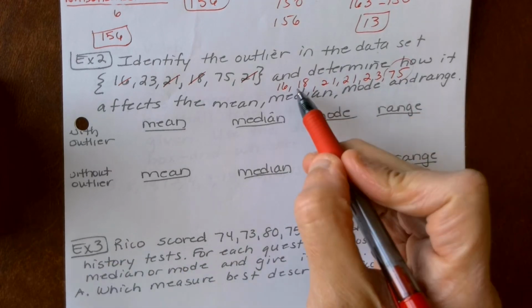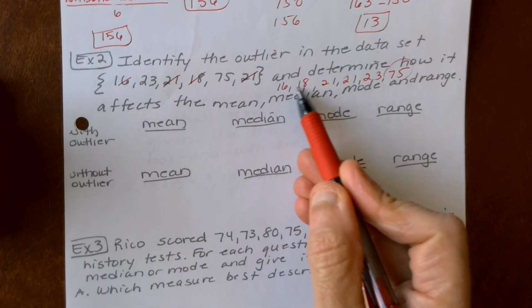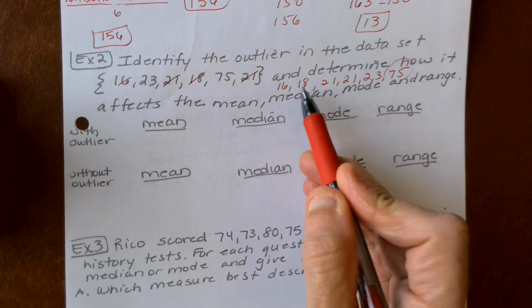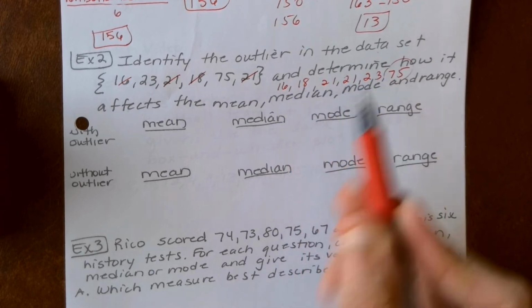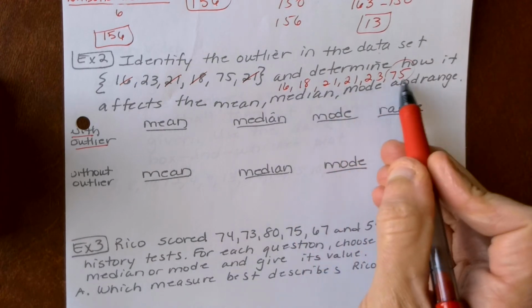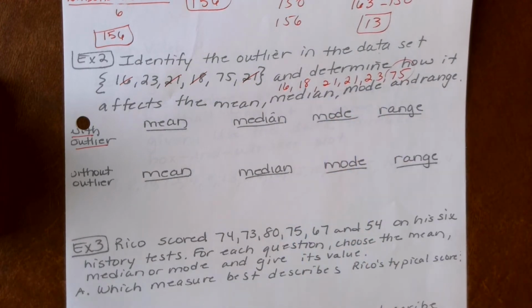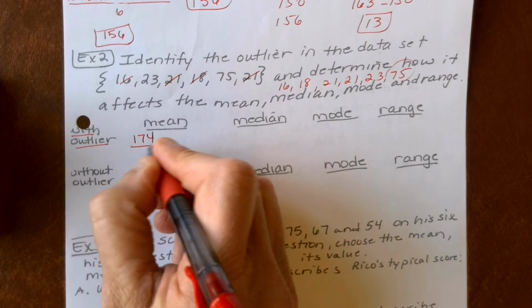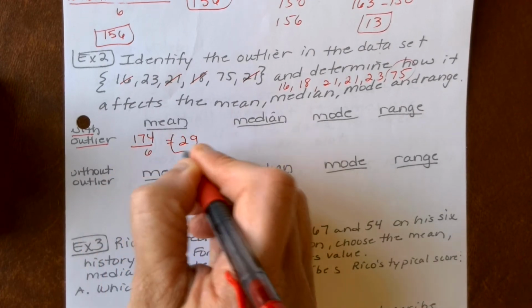If we get the mean of these, remember, I'm just going to move through this a little faster, but we add them all up and divide by 1, 2, 3, 4, 5, 6, because this is with the outlier. So we're going to leave the 75 in for this round. When I add them up and divide by 6, I should get 174 divided by 6, I get 29.